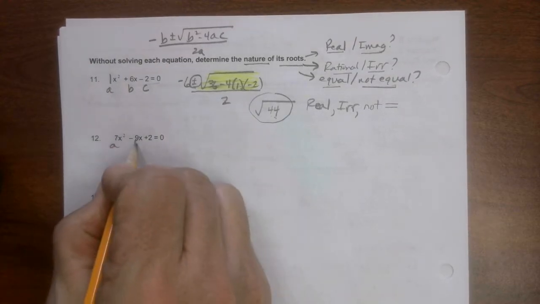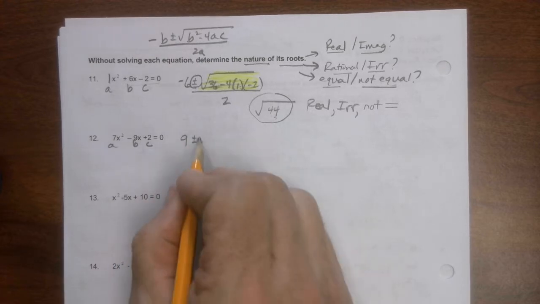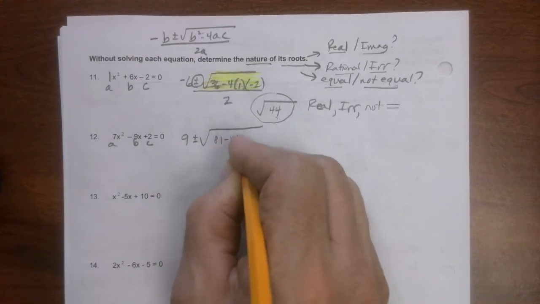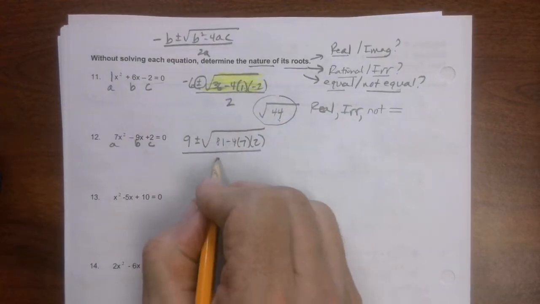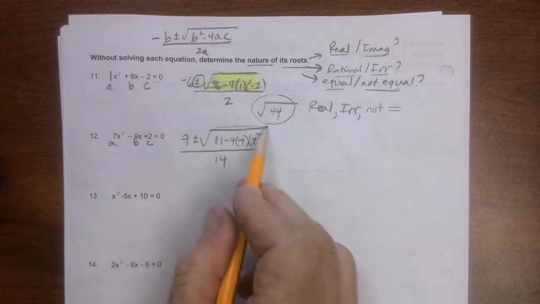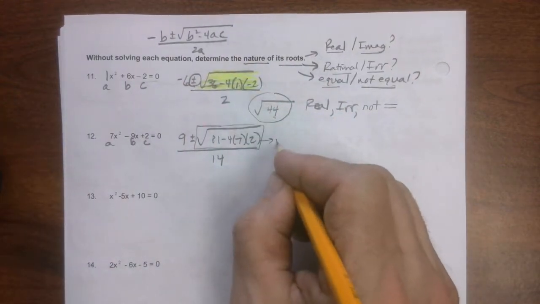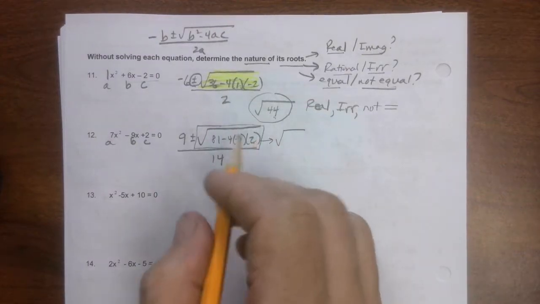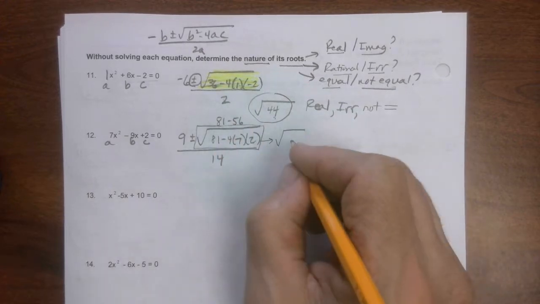Here's my a, here's my b, here's my c. So negative b plus or minus square root of b squared, which is 81 minus 4 times a times c all over 2a, which is 14. Again, we just concentrate on this, but it's nice to see the big picture. But if I whittled that down, it'd be 28 times 2 is 56. So it's really 81 minus 56, which is 25.